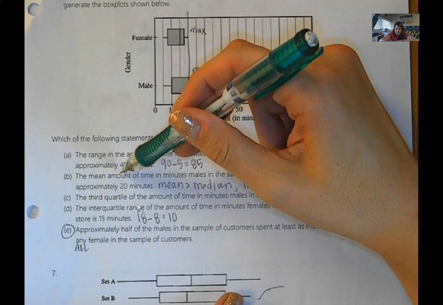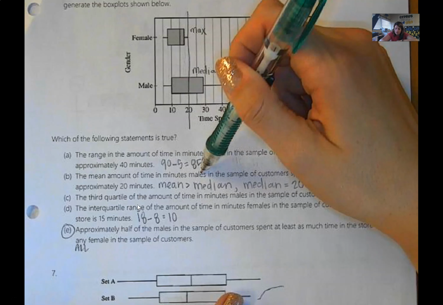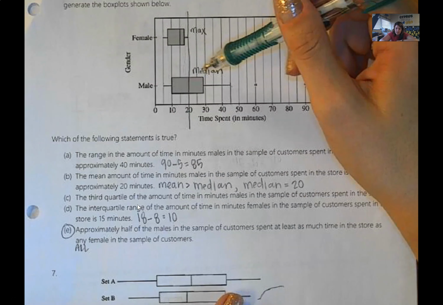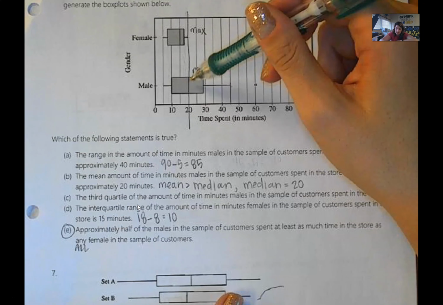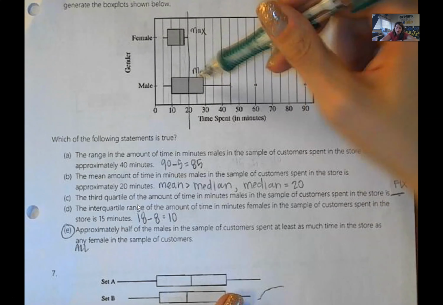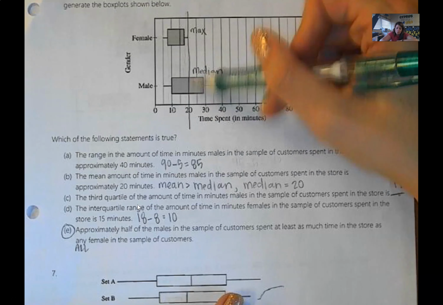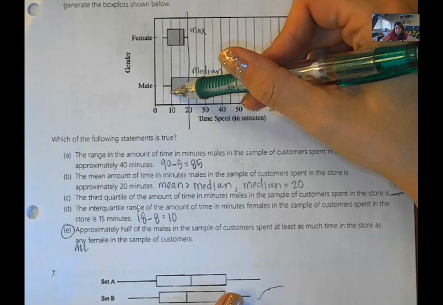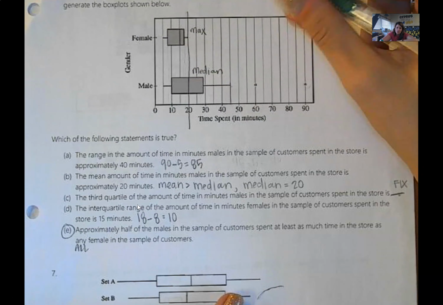B, the mean for males is approximately 20 minutes. Well, the median for males is 20 minutes, but this distribution is definitely right skewed.